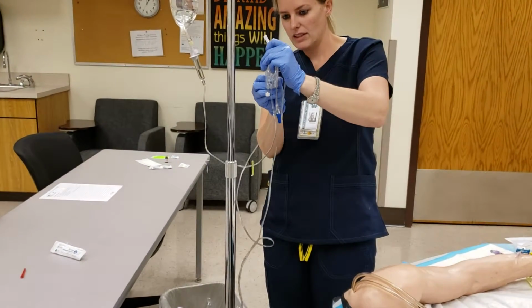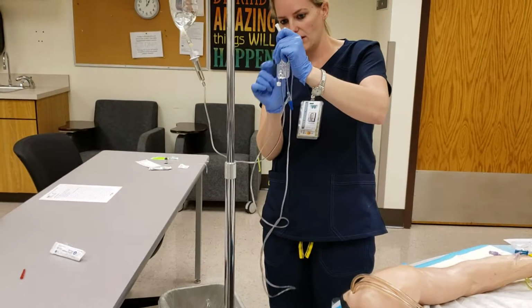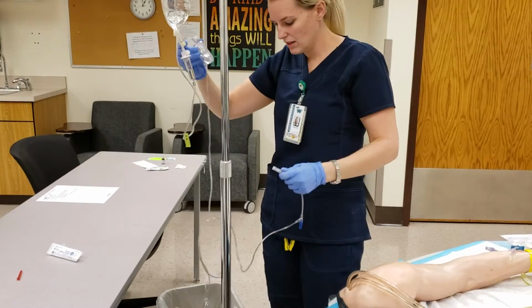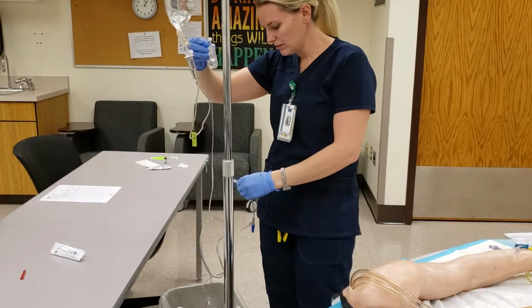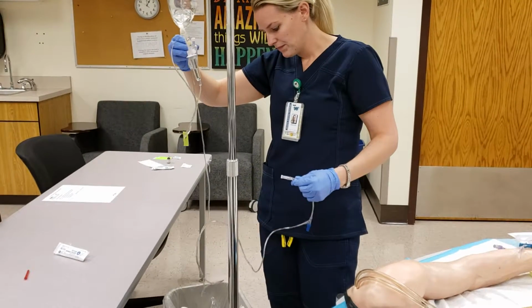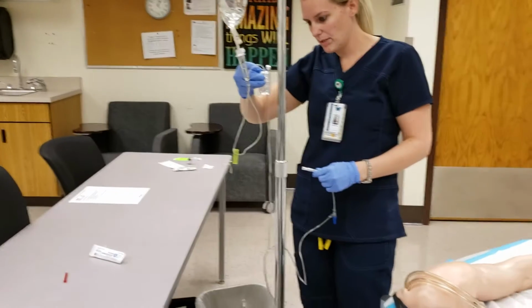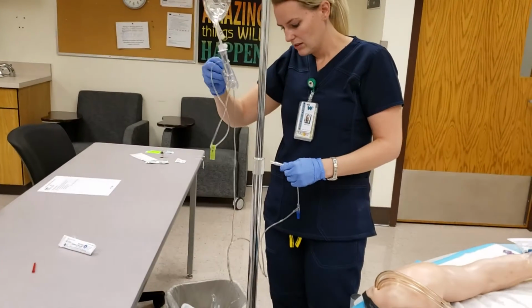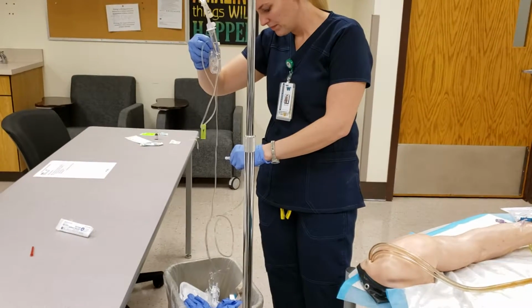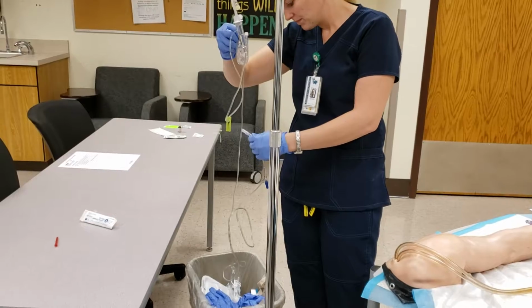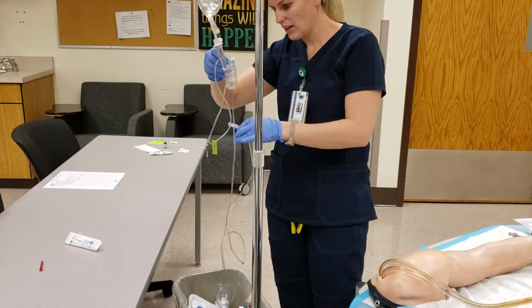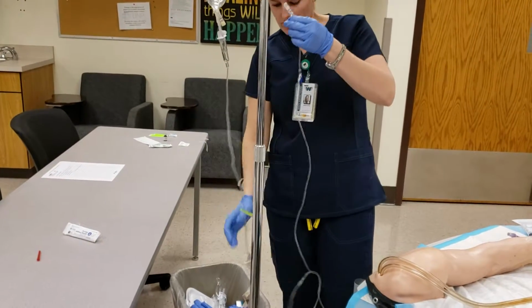So I'm going to open this. Once the side is filled, we're going to flip it. And we're going to make sure we get all of the air bubbles out. Bubbles are out, so this is ready to go.